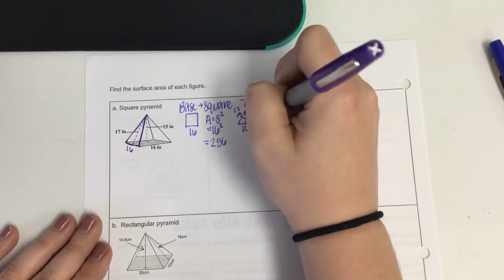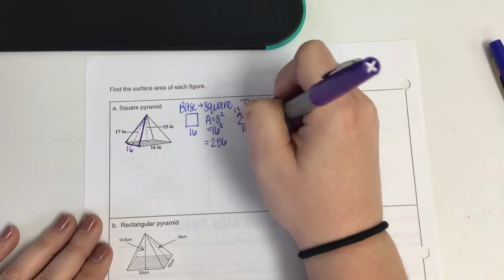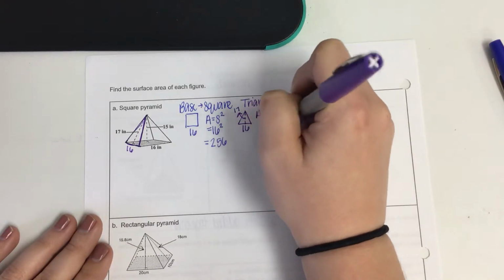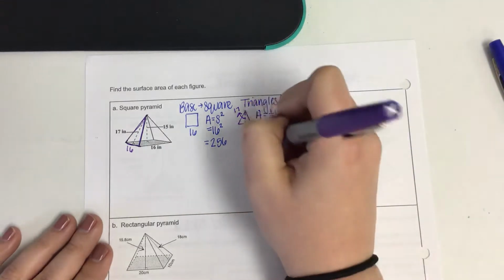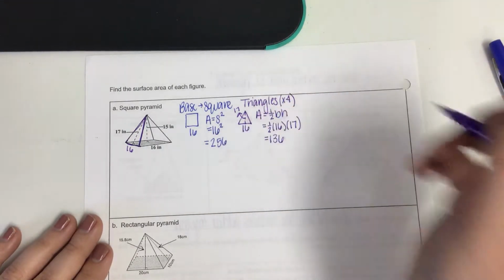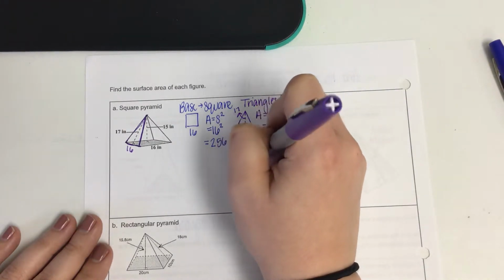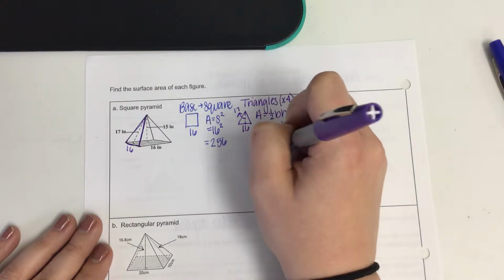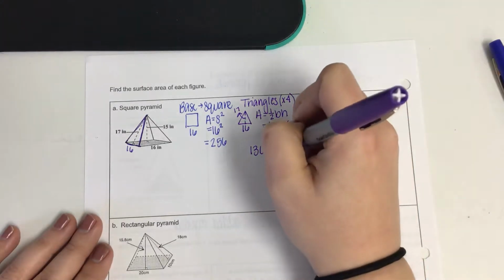The formula for the area of a triangle is 1/2 base times height. So we have 1/2 times my base of 16 times my height of 17. When we multiply those together, we get 136. Now we must remember that this is only one of the triangles. So in order to find the area of all 4, we multiply 136 times 4, and we get 544.